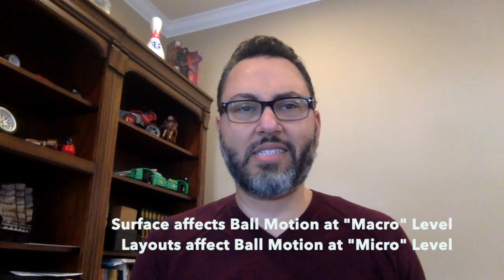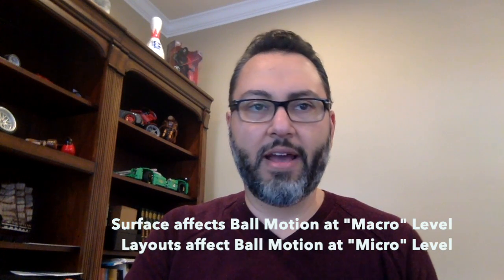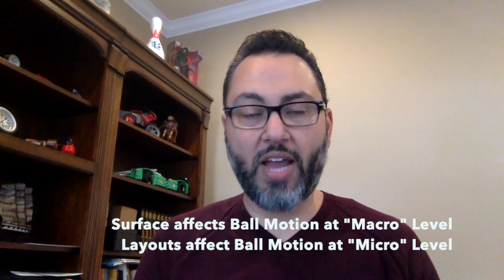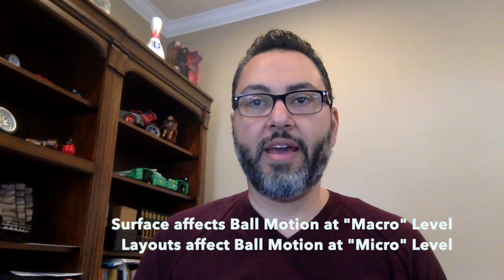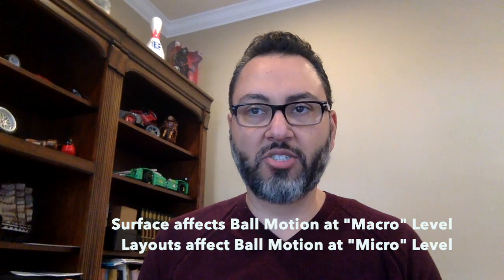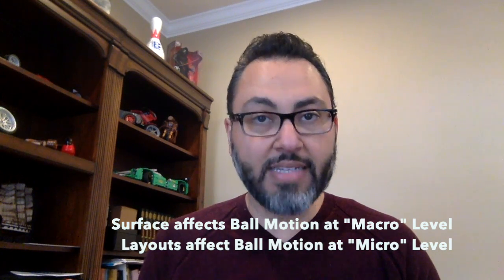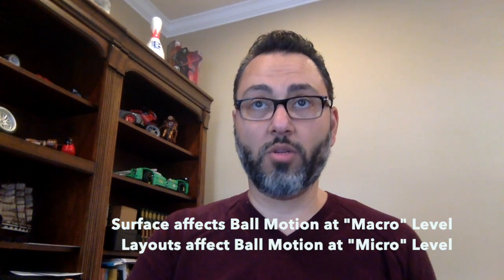You're not going to turn a 2.49 RG ball, which is low RG, into a 2.69 RG ball. So generally speaking, layouts affect ball motion on what I call a micro level. So this video will actually demonstrate that it is even less than 15%, but it's not negligible to a seasoned bowler.